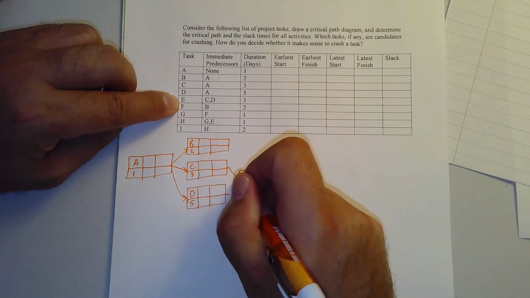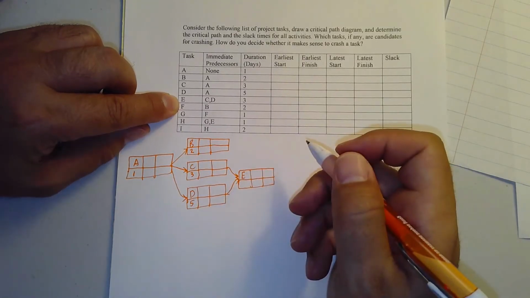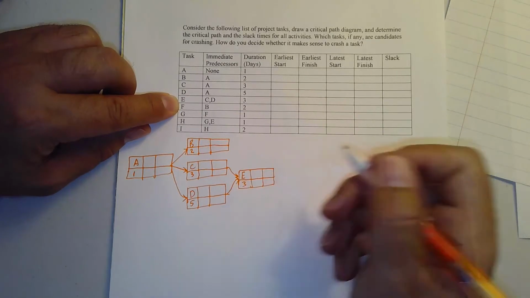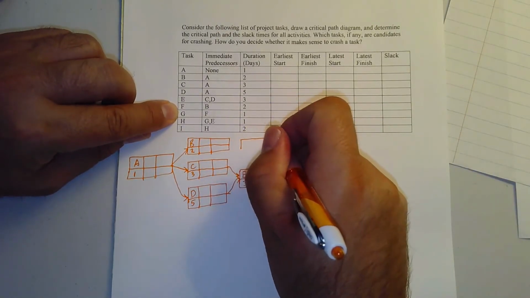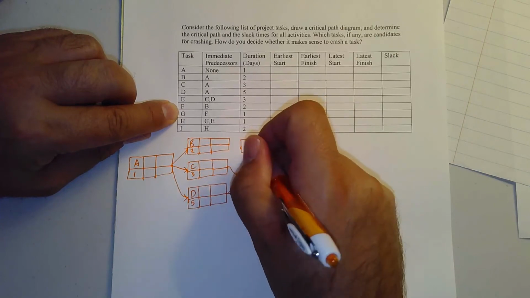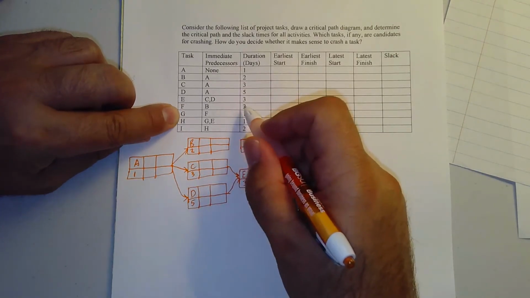It requires both D and C be done before it can start. It has a duration of 3 days. I have a task F that just requires that B be done. So put F here. It has a duration of 2 days.